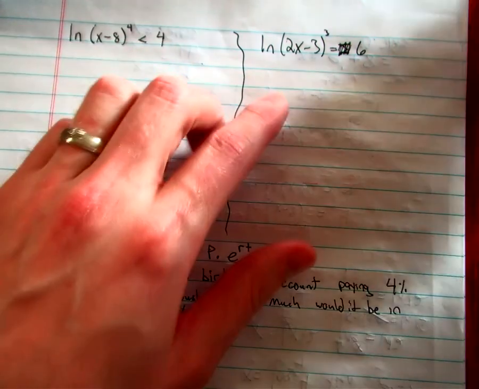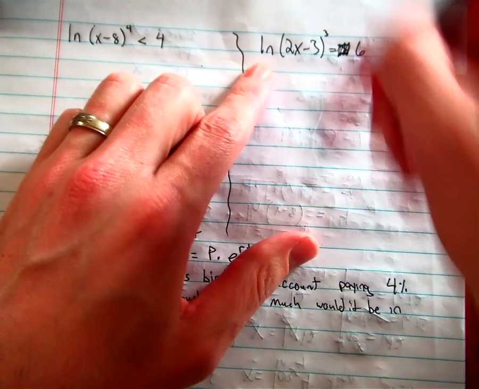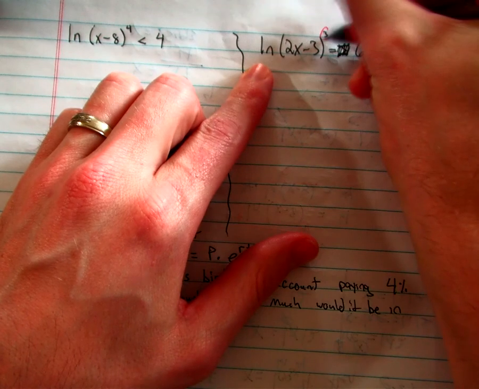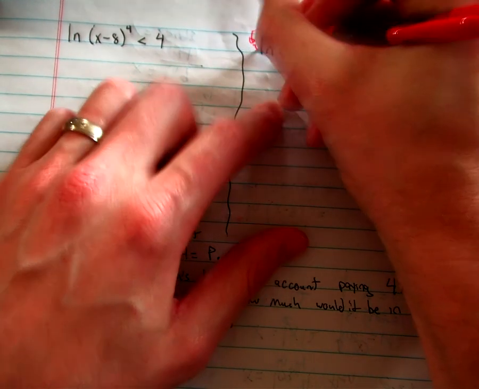Alright, so first thing, this is similar to the last one. It's a natural log of something with an exponent. Real sneaky, so bring that down right away.